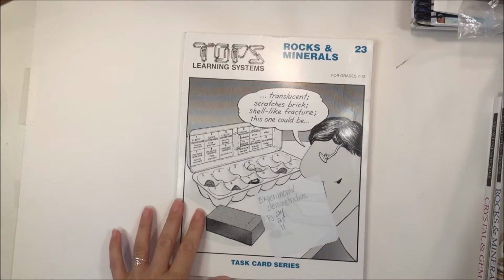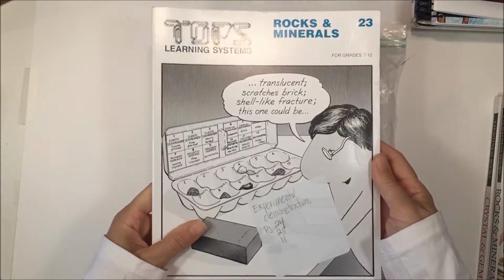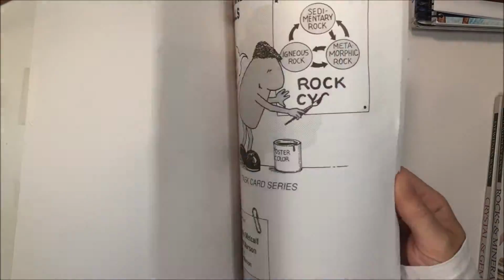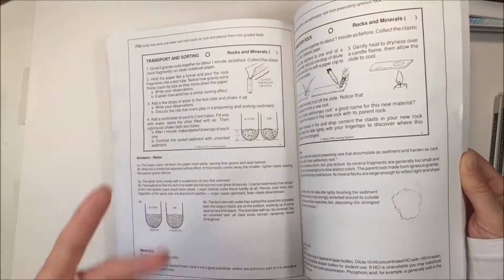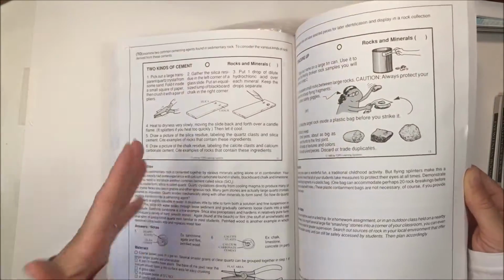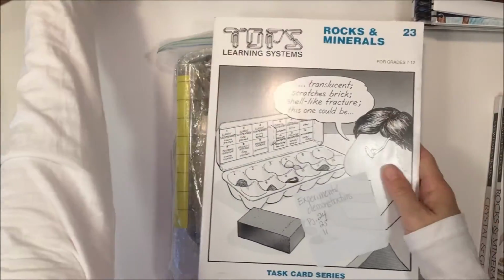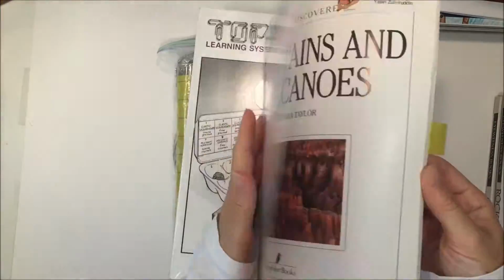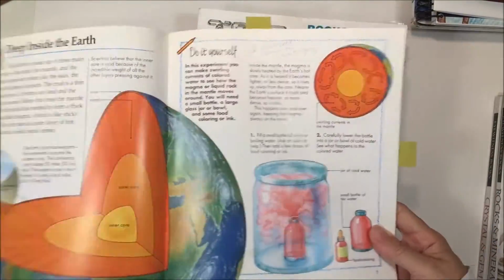Okay, the next thing I want to show you is the TOPS learning system. They have these for a lot of different topics, and this one's for rocks and minerals. And this one is not the most inspiring book to get projects out of. It's all black and white. There aren't illustrations that are colorful like in this book here, which is just a little bit easier or more inspiring to do.